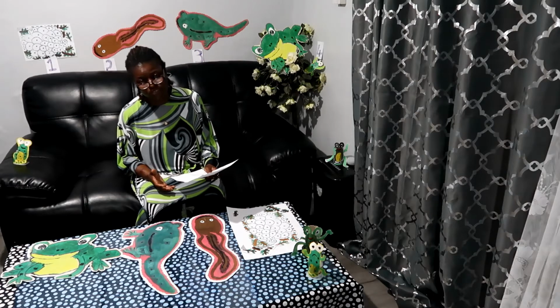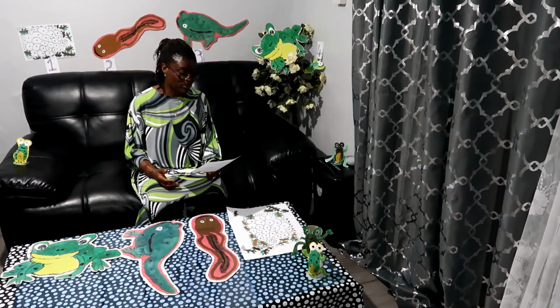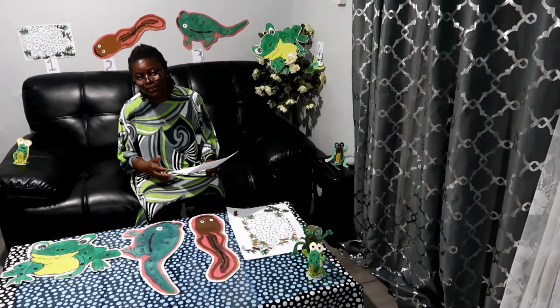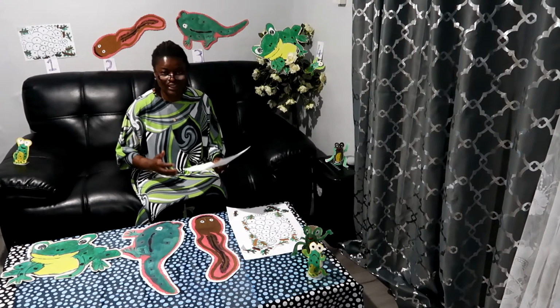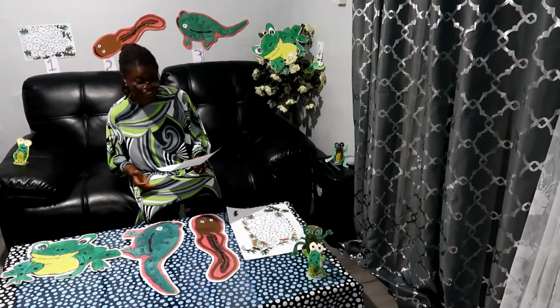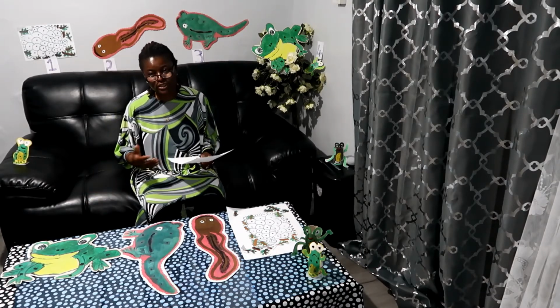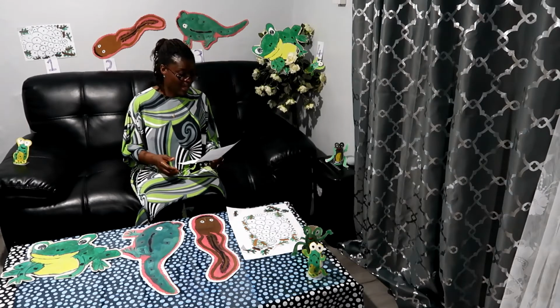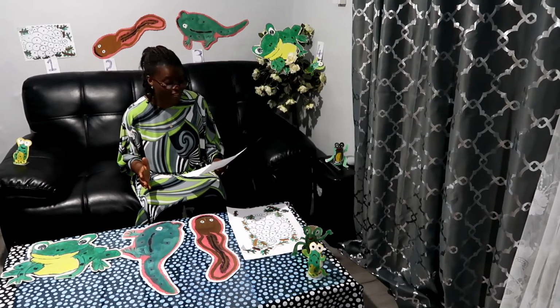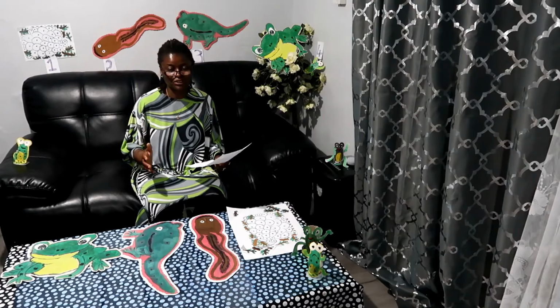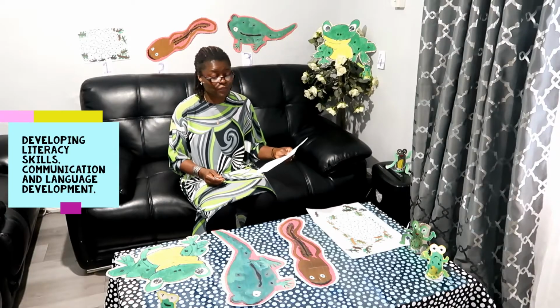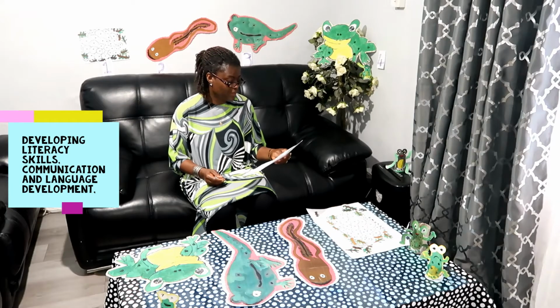Ribbit, ribbit. Just for the purpose of this video, I've written a poem. It's called The Life Cycle of a Frog, and you can do the same thing with the children. Let them write a line, you write the other. It's just to develop their communication and language skills. Like I did mention, it's called The Life Cycle of a Frog, and I'm just going to read it to you now.